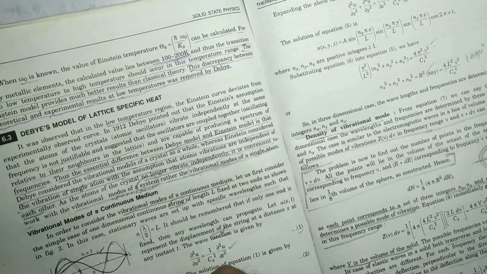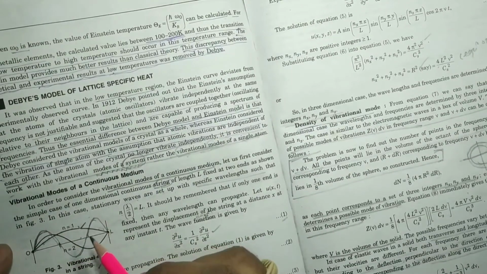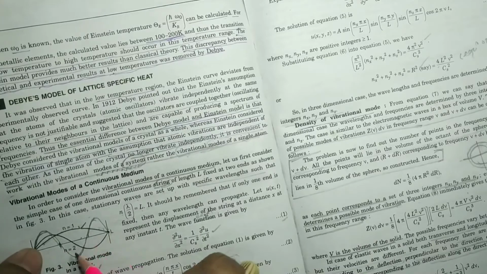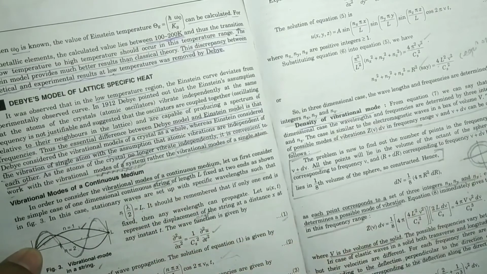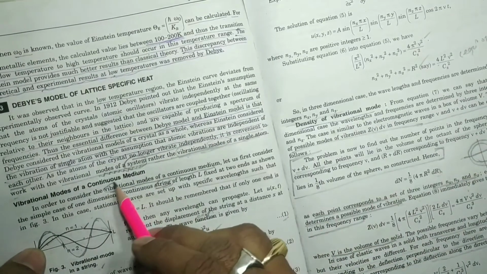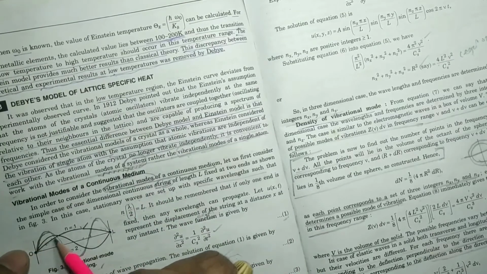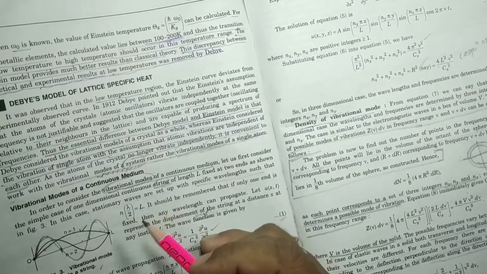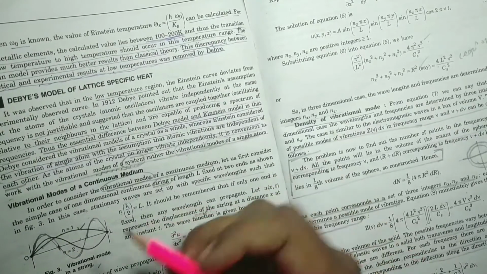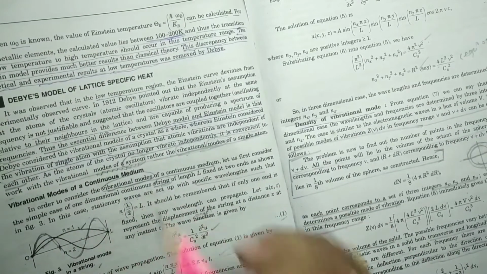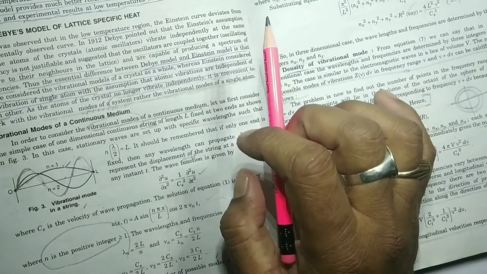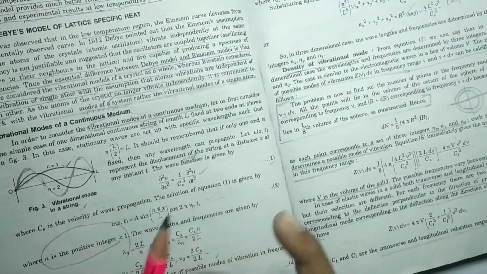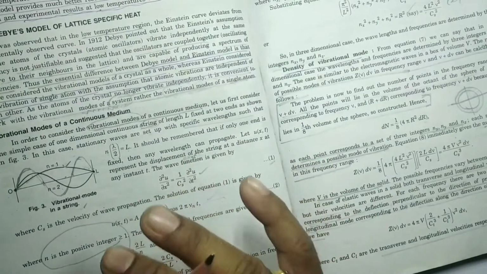So here, the different possible wavelengths or different possible frequencies between 0 and L when the string is vibrating are nothing but what are called the vibrational modes. Vibrational modes are nothing but the different frequencies with which the string can vibrate. Whatever extra things I am explaining, you can write in your note. But for exam purposes, you have to write just what I tell you.